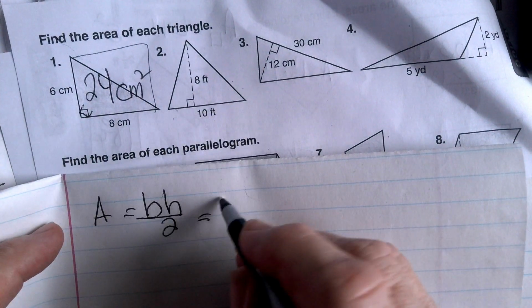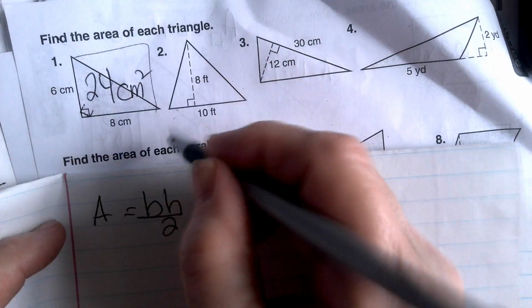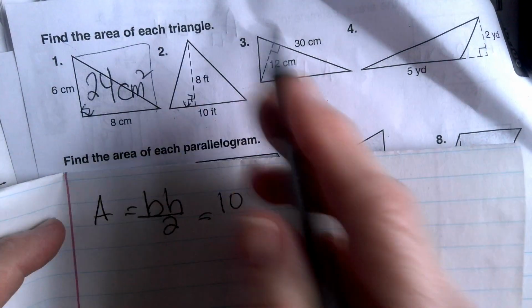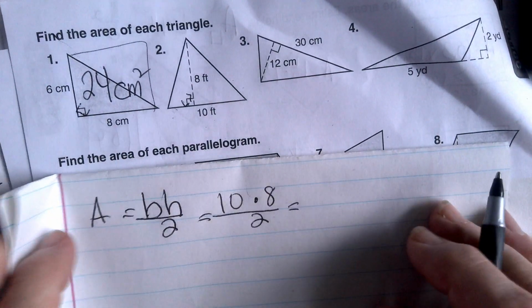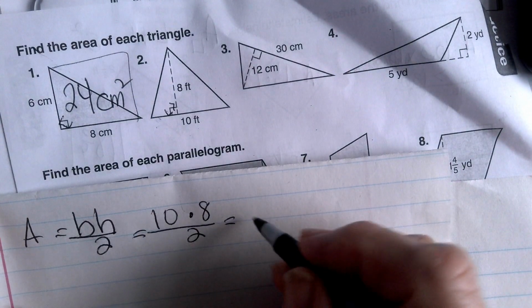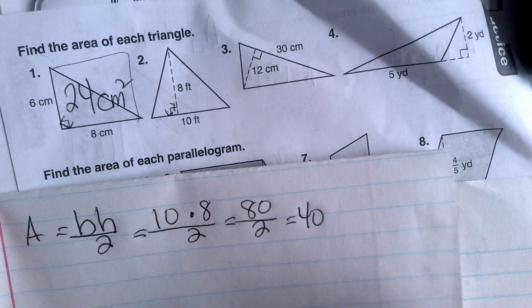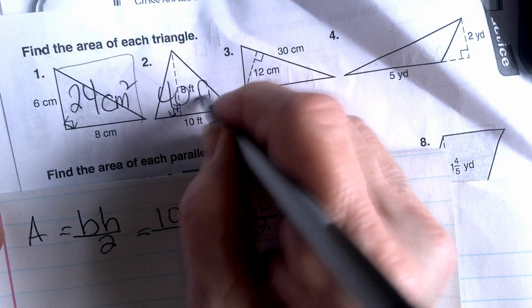What's my base? 10. The base for sure is 10. The height goes straight up from the base. And again, that right angle connects the base and the height. So it's going to be 10 times 8 divided by 2. 40. The answer is going to be 40. Easy peasy. So 40 square feet.